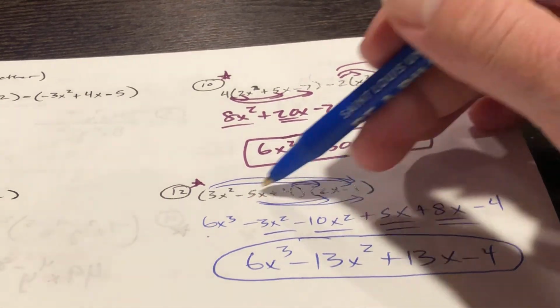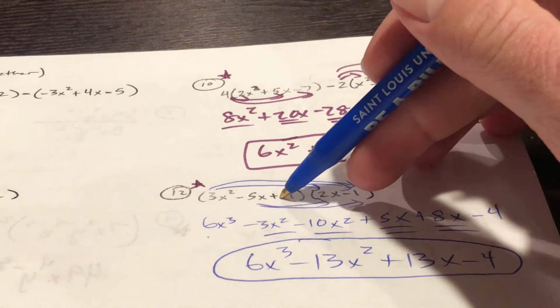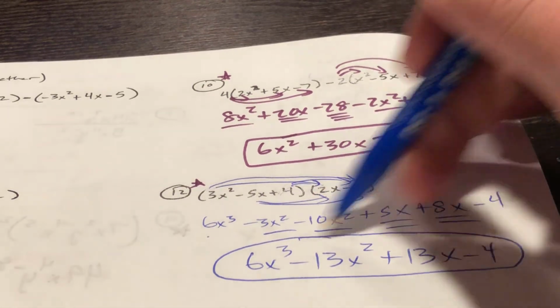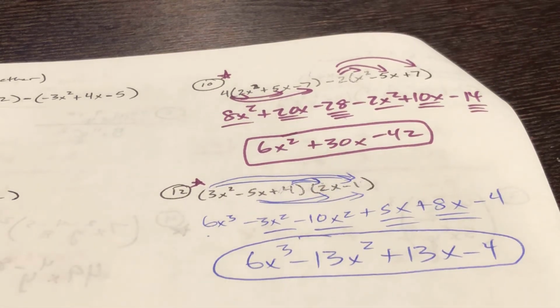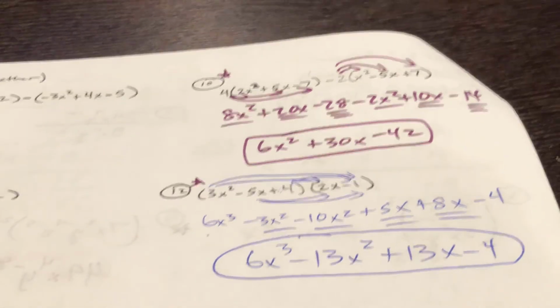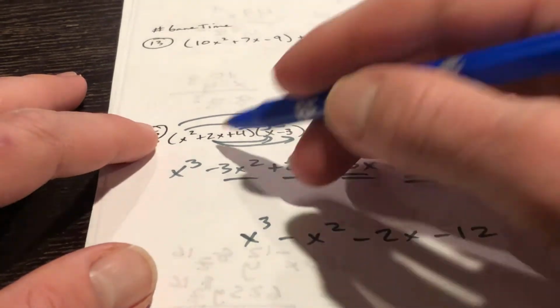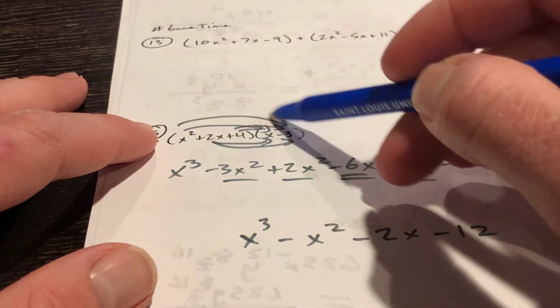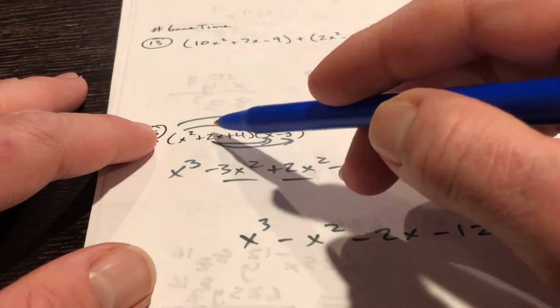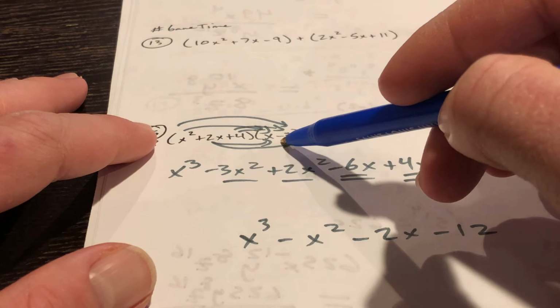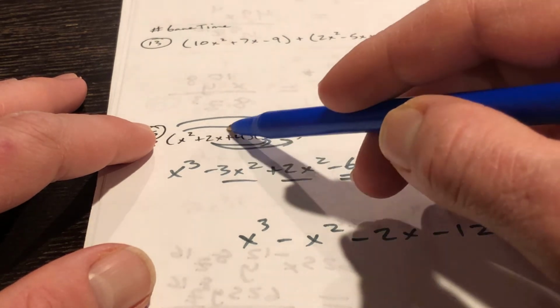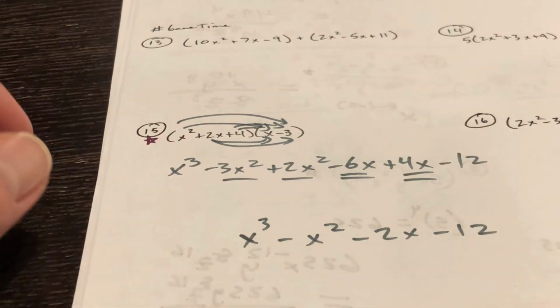Negative 5x times 2x. Negative 5x times negative 1. 4 times 2x. 4 times a negative 1. 3 terms by 2 terms, x squared times x squared times a negative 3, 2x times x, 2x times a negative 3, 4 times x, 4 times a negative 3, combine the like terms.